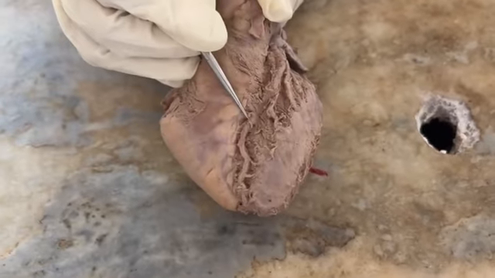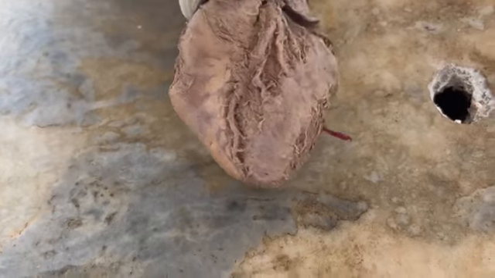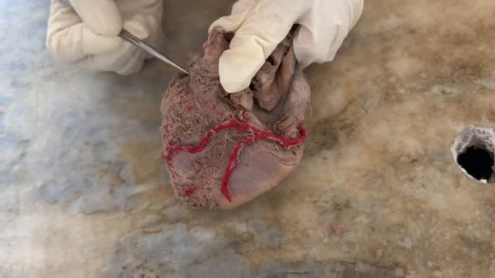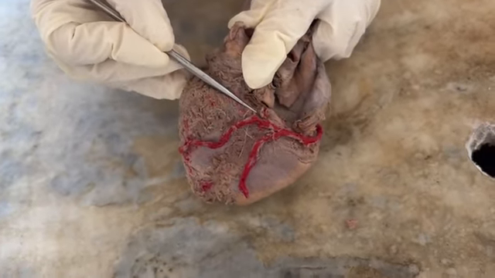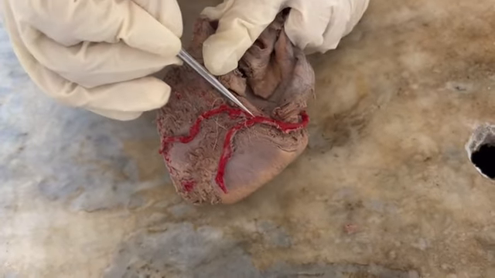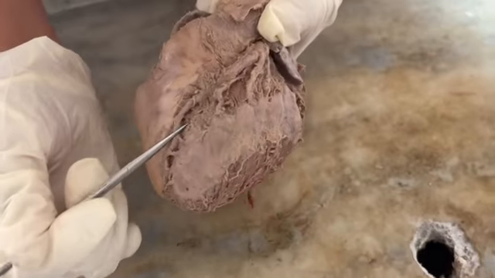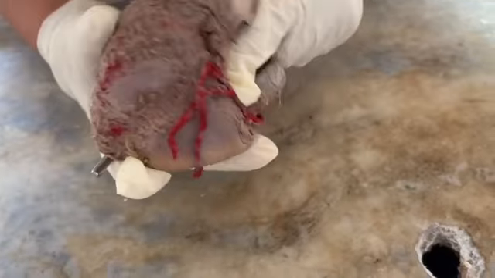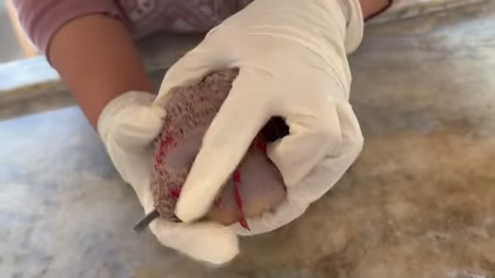So it divided into two parts. One is the anterior interventricular artery, and the other one will go behind in this coronary sulcus. This is the posterior AV groove. This branch is known as the circumflex branch of the left coronary artery, which will anastomose with the right coronary artery. Good. Now the anterior interventricular artery and the posterior interventricular artery will again anastomose in the inferior diaphragmatic border of the heart.